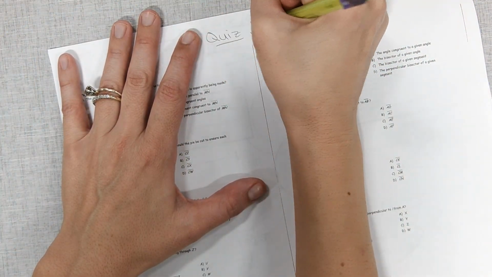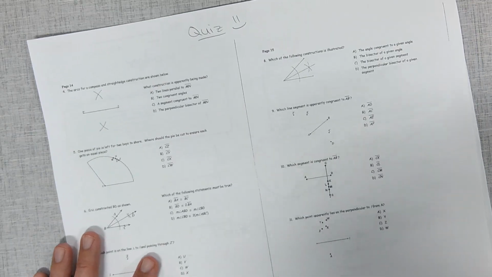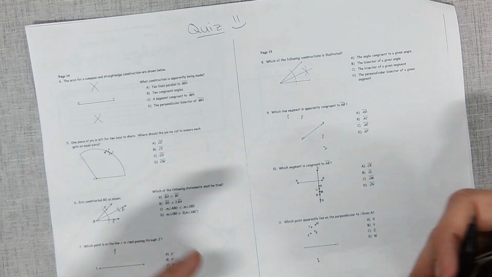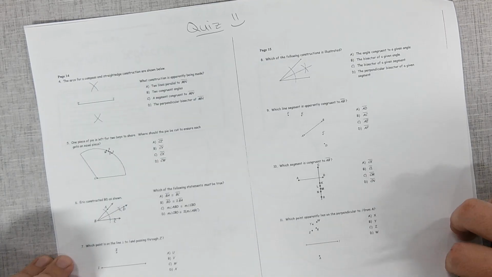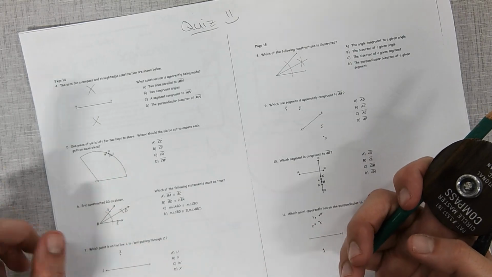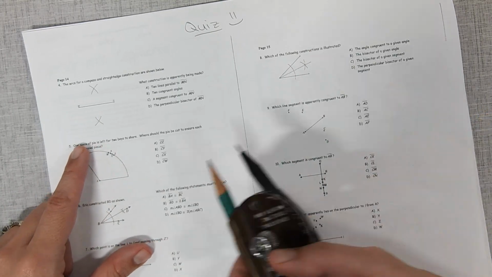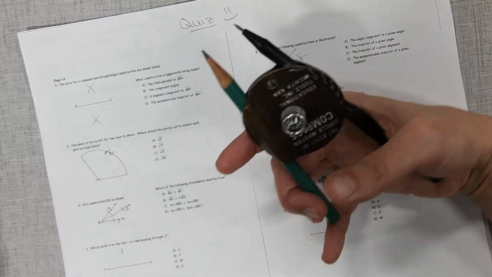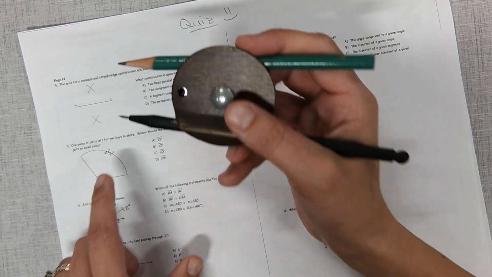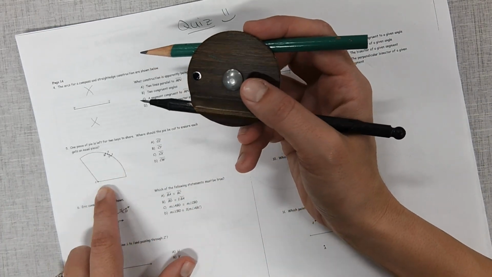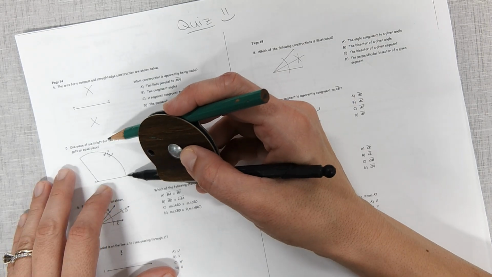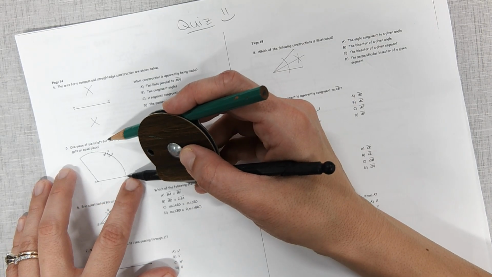Quiz. Right here. So what you're going to do is do the quiz. It's all multiple choice. It's pretty straightforward. You can look back at your packet too if you feel like there's something that would help you. For some of them, you're going to have to do the construction to figure it out. For example, like number 5, it wants to know where you would cut this piece of pie so that the boys would have equal pieces. And you can't really tell which point you would cut through. So you'd have to do the angle bisector construction to figure it out.